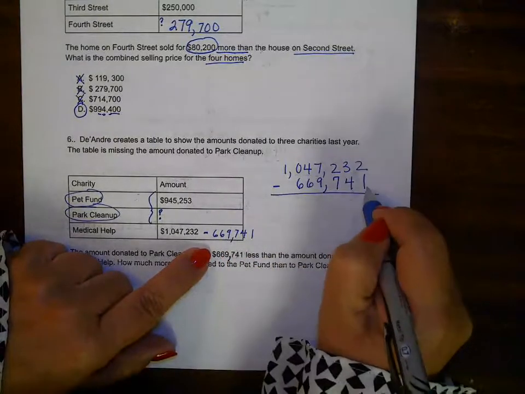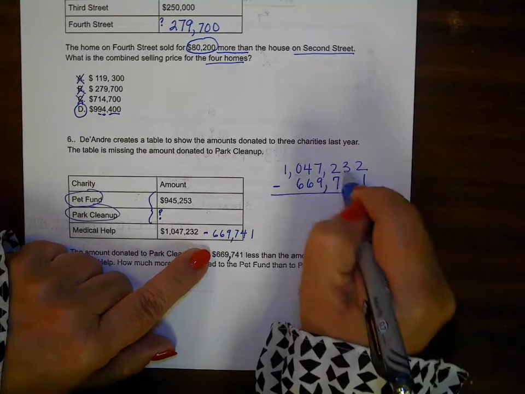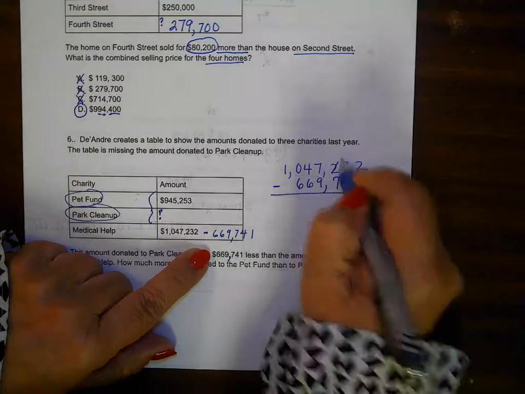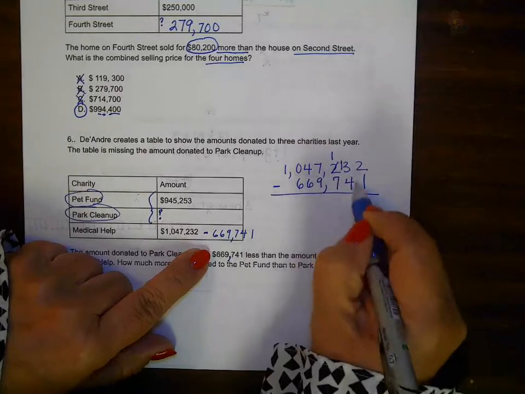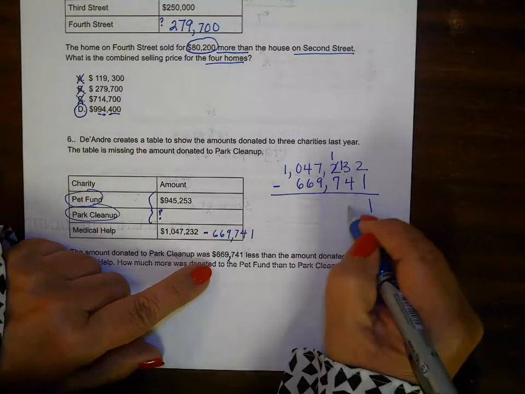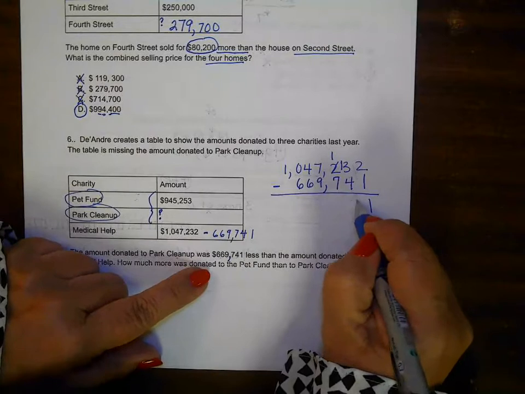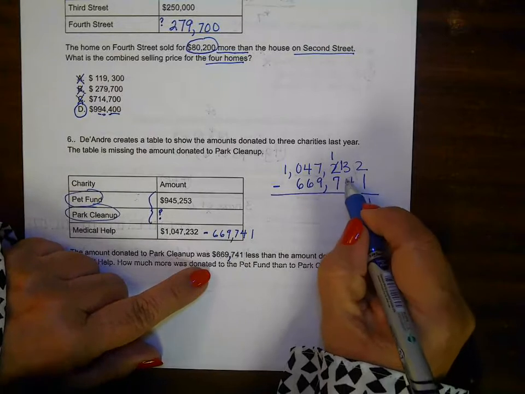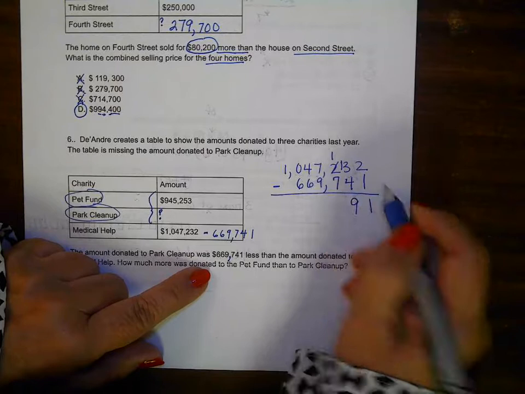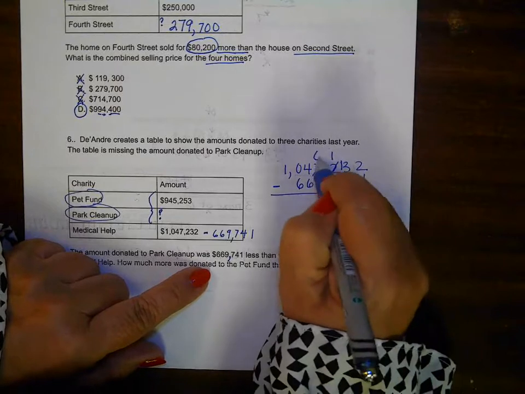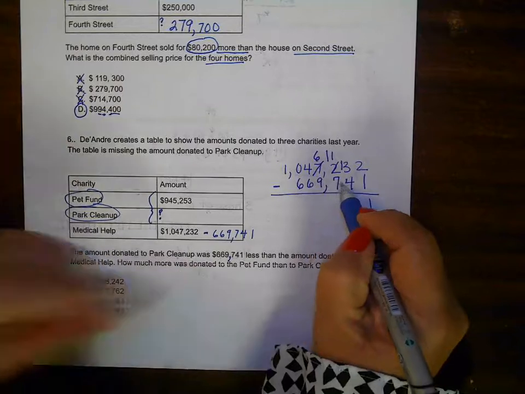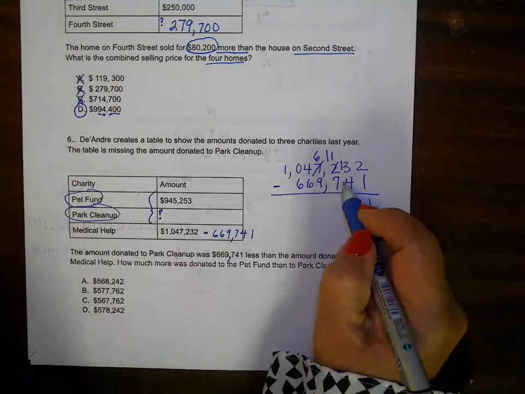So 2 minus 1 equals 1. I cannot take 4 from 3, so I need to regroup. 13 minus 4, so that's 9, because that'll be 10, 11, 12, and 13. I can't take 7 from 1, so I need to regroup. So that makes it 4.